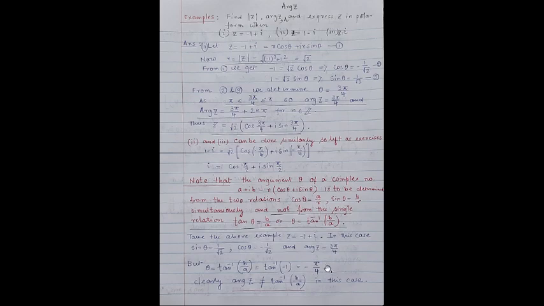Okay, so that is not the argument. So don't make this mistake. While calculating the argument, you definitely solve this equation and this equation simultaneously and not the single one.